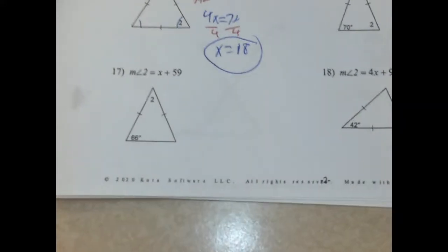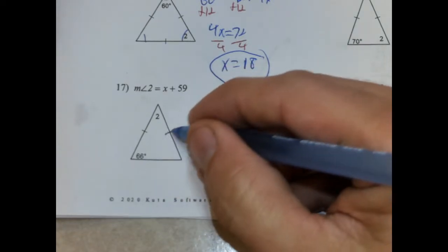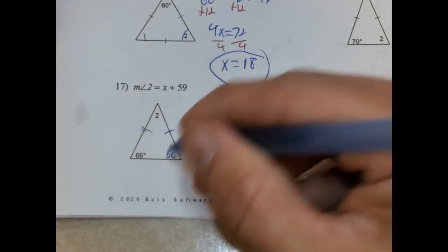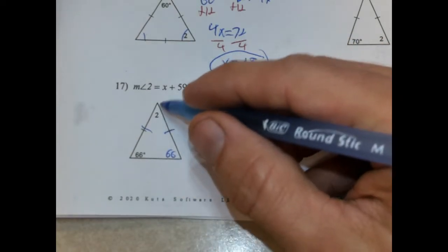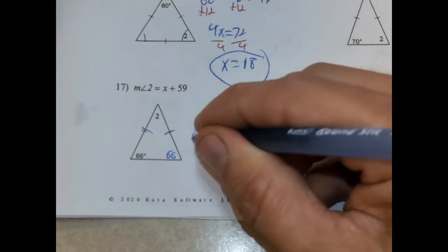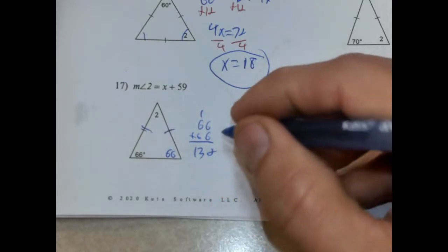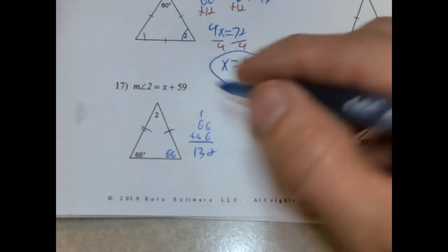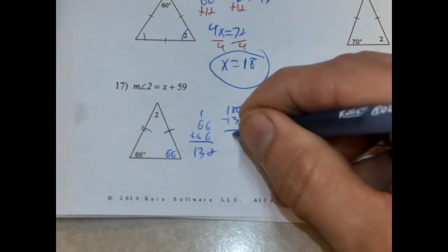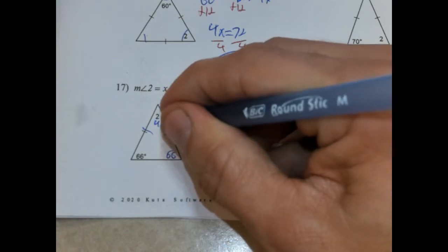And the last one on this side. This is an isosceles triangle, so these two angles are the same down here. So it's 66. Let's find out what this has to be equal to. 66 plus 66 is what? Is it 132? Yep. So let's subtract this from 180 to find the missing angle. 180 minus 132. So 48? Yep, 48 degrees.